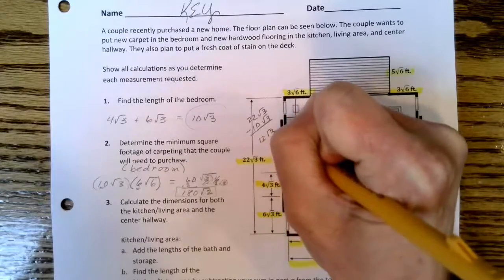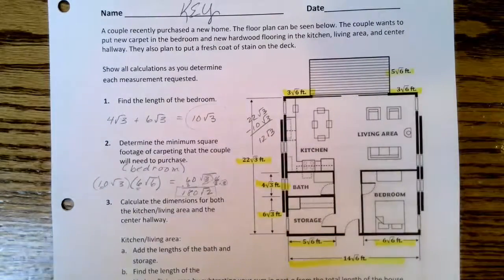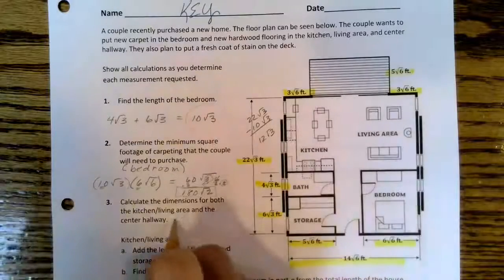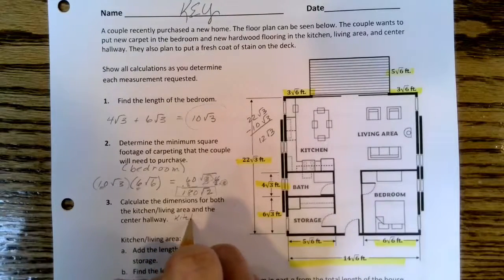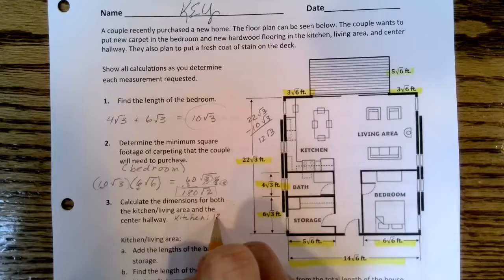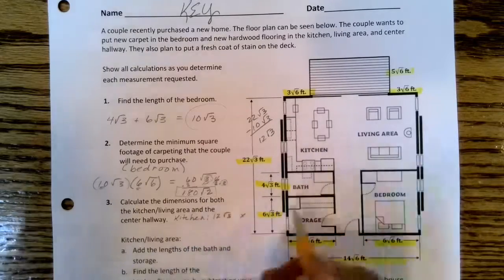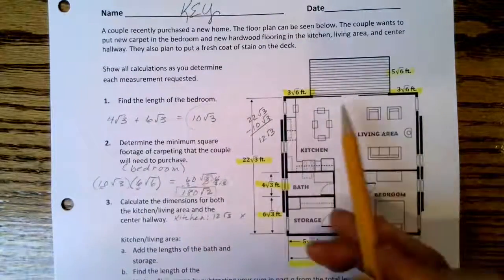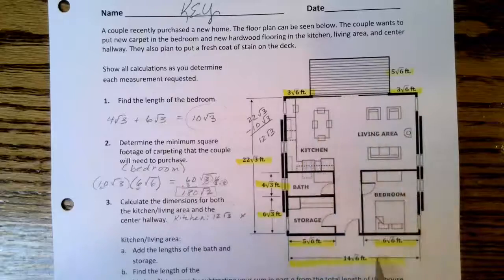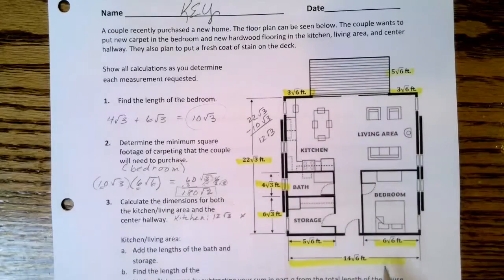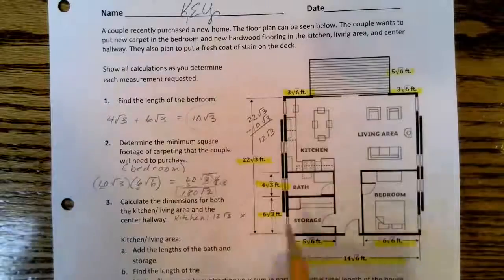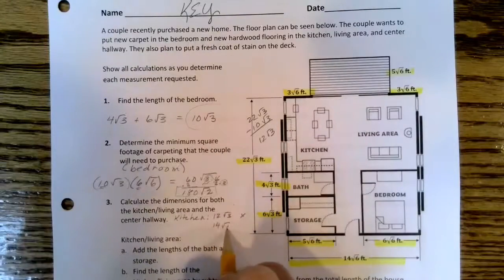So it looks like the kitchen is going to be 12 roots of 3. So my kitchen is 12 roots of 3 by, and when we look at how long that living area is, we'll go ahead and take this measurement here, 14 roots of 6.